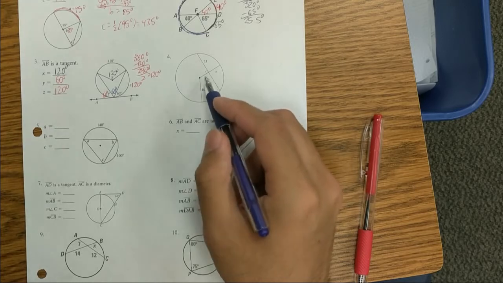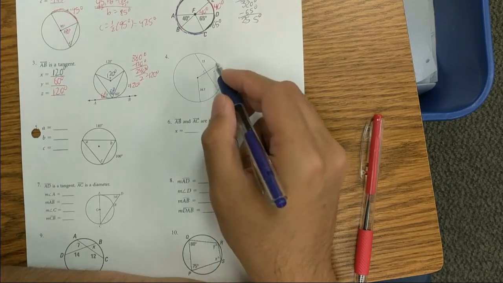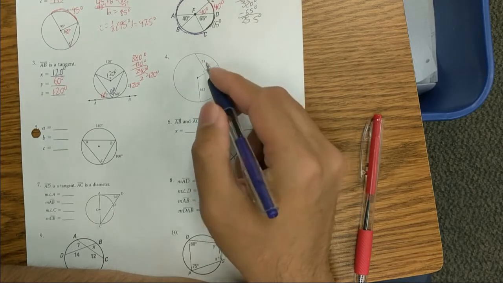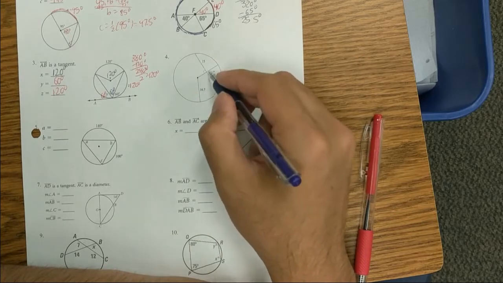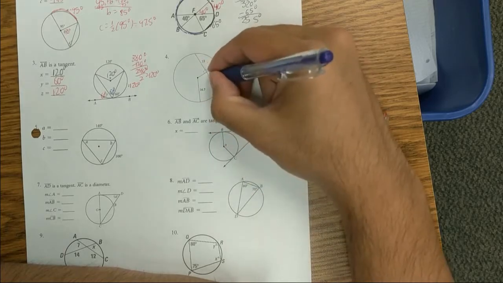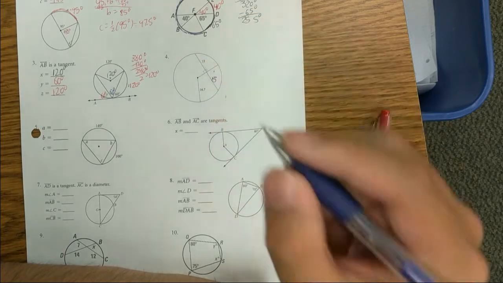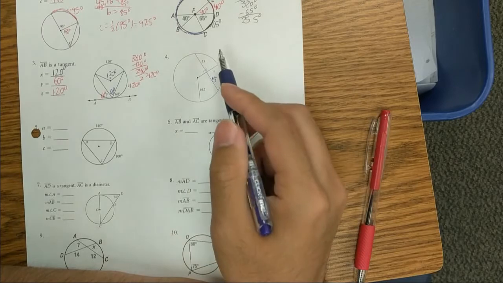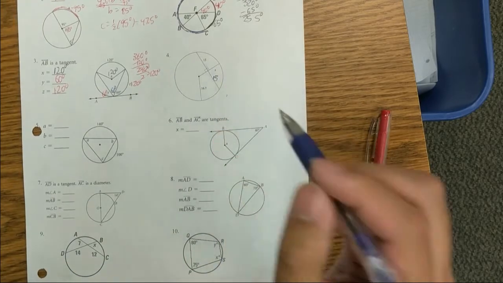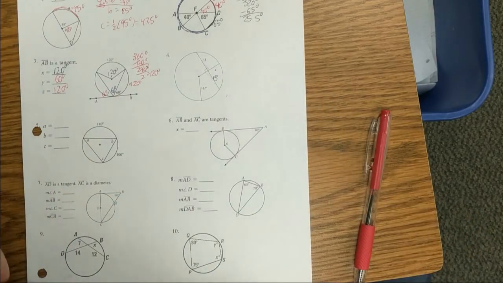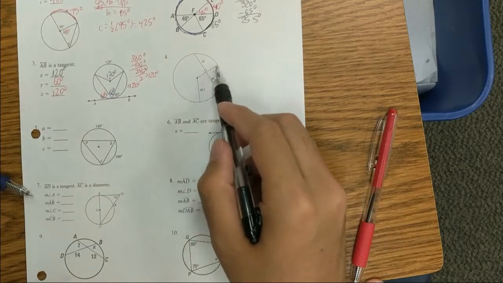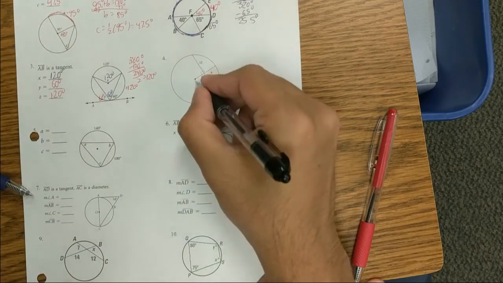So for this one, we see two chords crossing in a perpendicular bisector. So we know that bisector means the two pieces are equal. So if this is 15, this is also 15. And then the other property we know is that when two chords intersect, the product of their pieces is equal. So one tricky thing is we need to extend this chord to the other side.